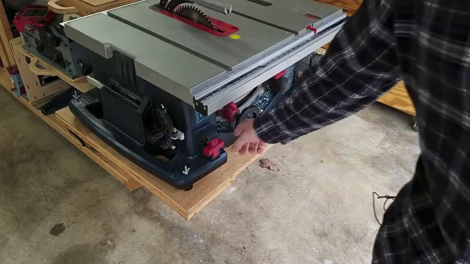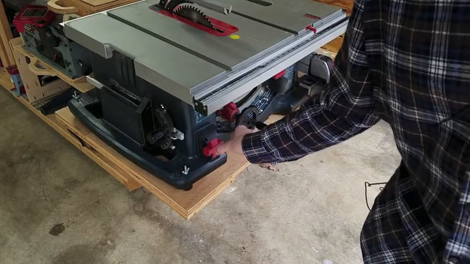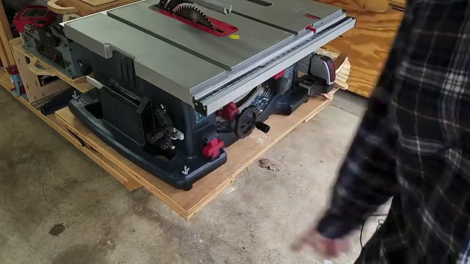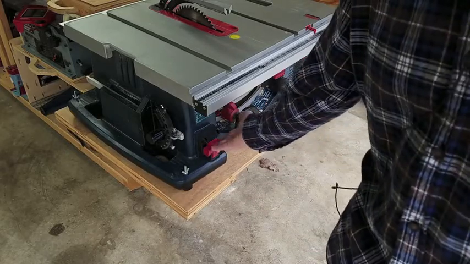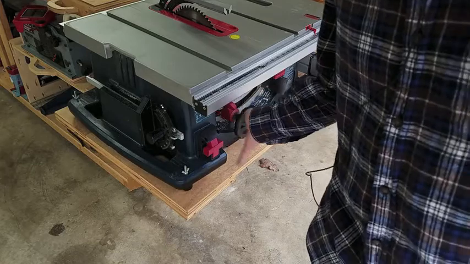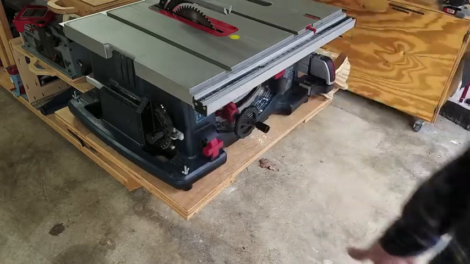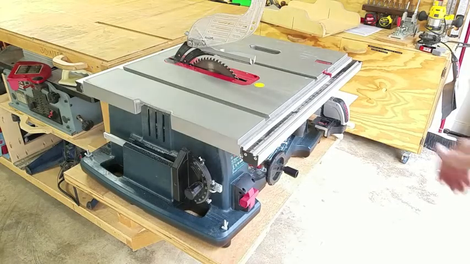The power switch for the saw. On this saw, it rotates up for on and down for off. This should be readily accessible to the operator and in a position where you can shut it off quickly in case of an emergency. Next, I'd like to go over the miter gauge.